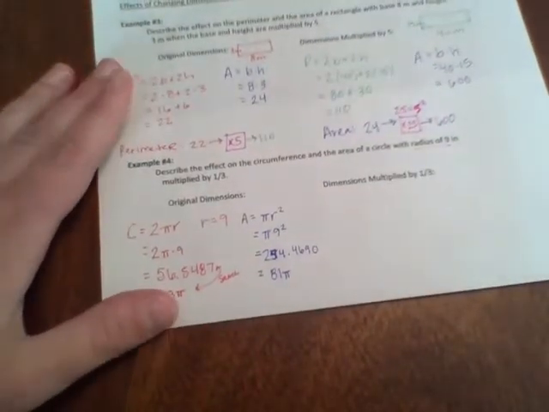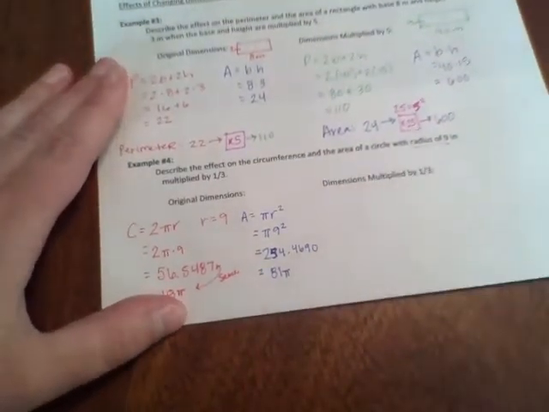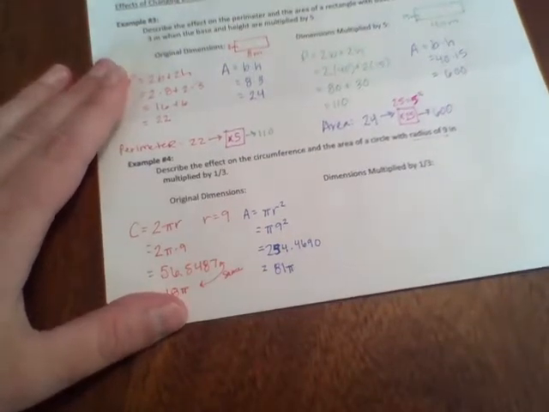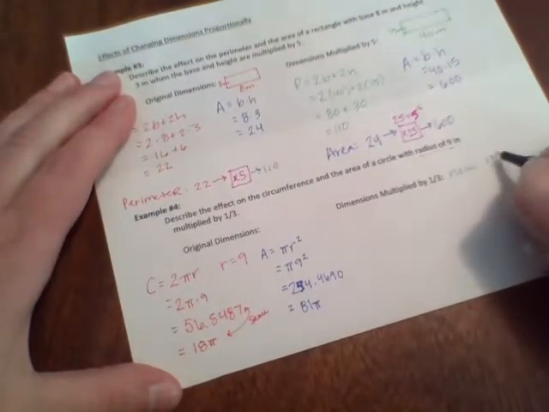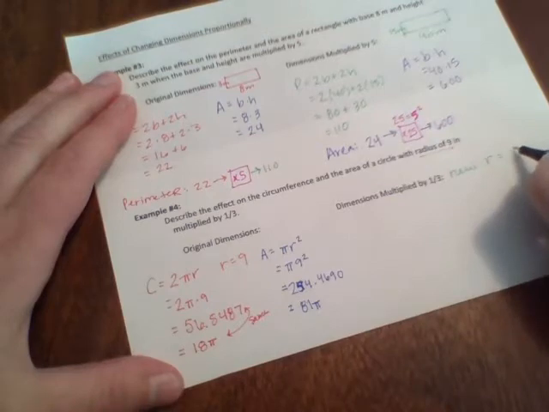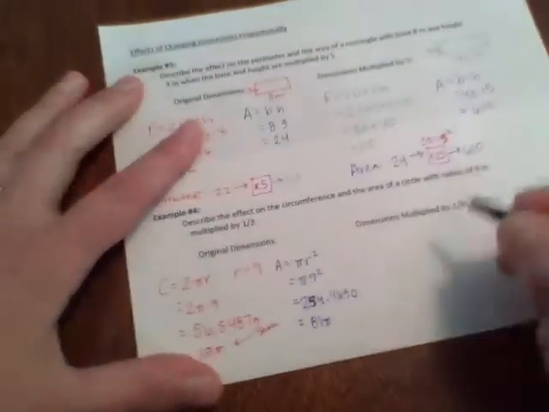Then if we move on to changing the dimensions, so now our new radius is going to be 9 divided by 3, which is 3. Okay.